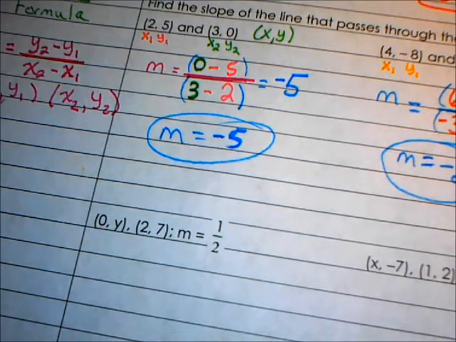Okay, last two examples down here at the bottom are interesting problems. They're a little bit different type of format.